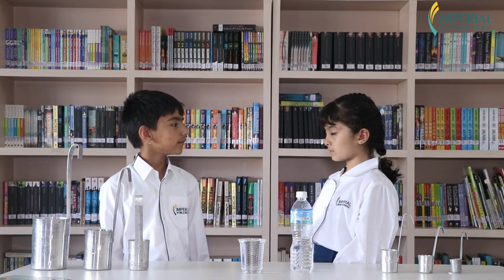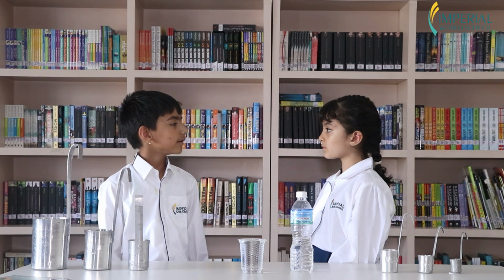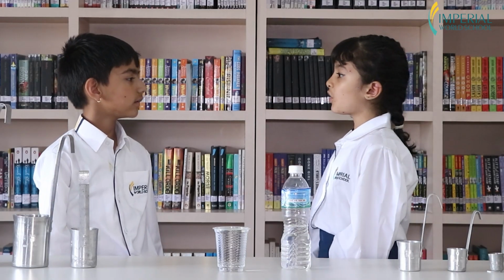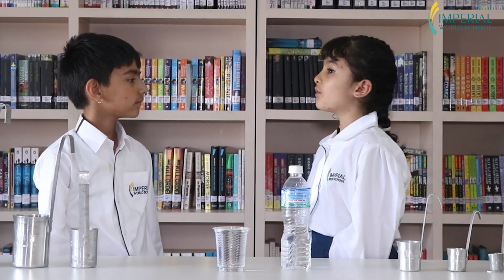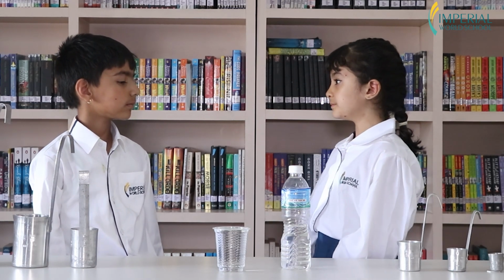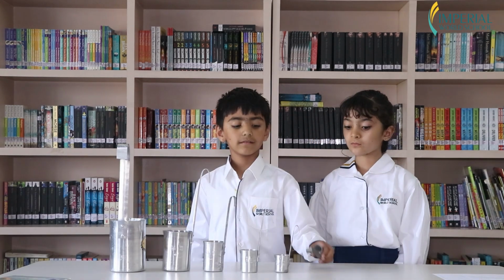Anshu, as we know, liter is represented by L and milliliter is represented by ml. Advik, don't forget to mention that 1 liter is equal to 1000 milliliter. And also there are certain standard measures used to measure liquid which are approved by the government.